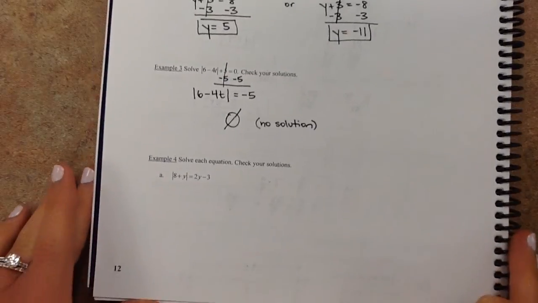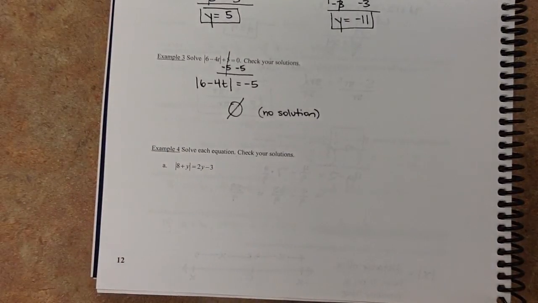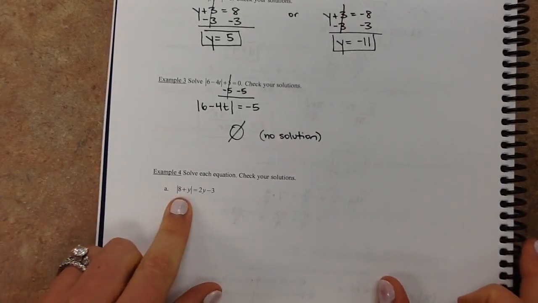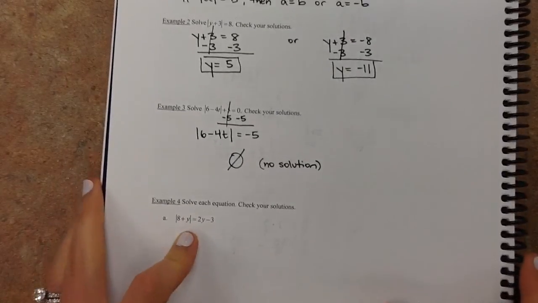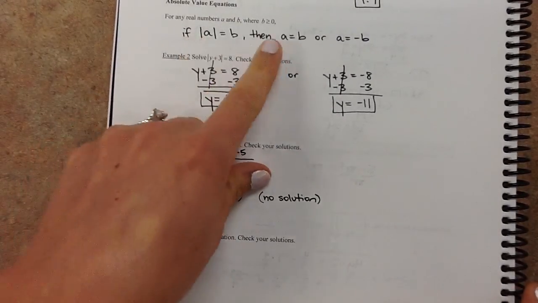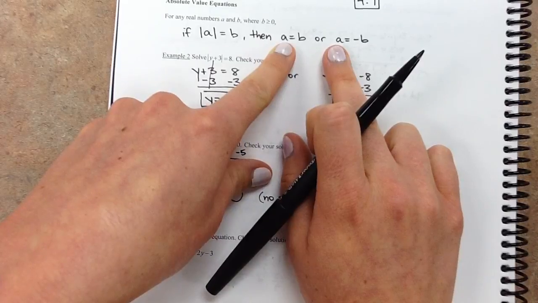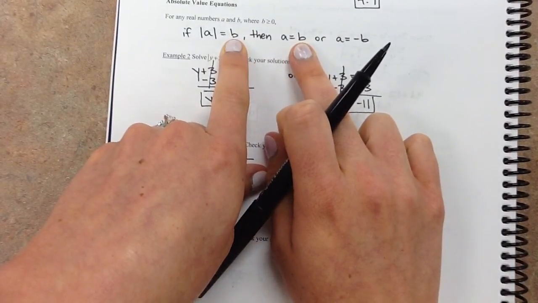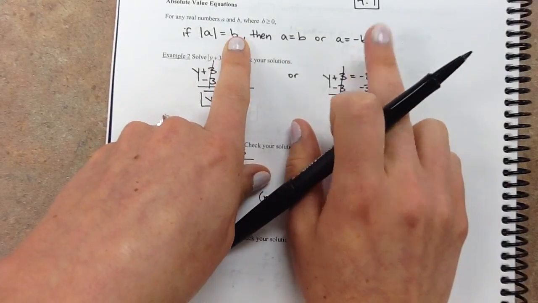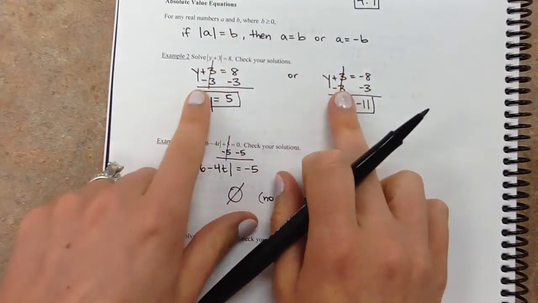Okay? Example 4, we're going to get a little bit more complicated here, but we're kind of going off the same principle. So see how this one has the absolute value by itself. So that's a start. We always need it by itself. And then up here, see how we took the a out of the absolute value. And then here we just took this exactly as it was. And then here we took this and we made it negative. And that's exactly what happened here.